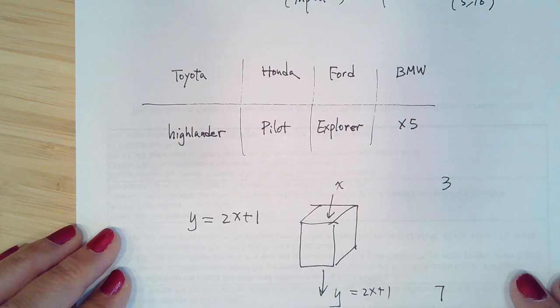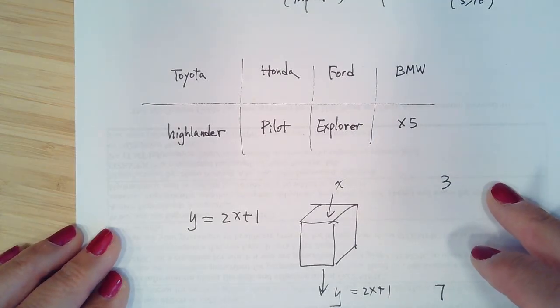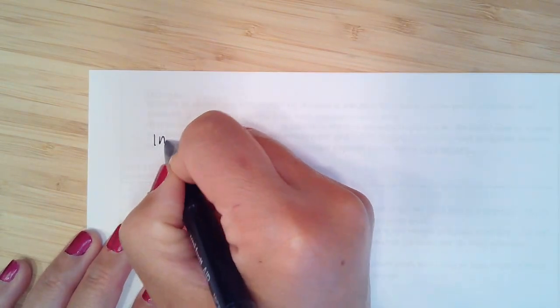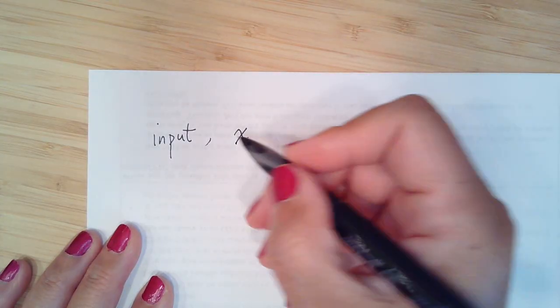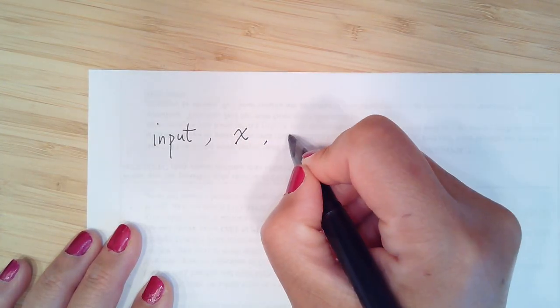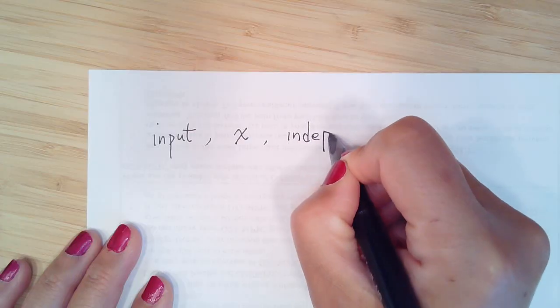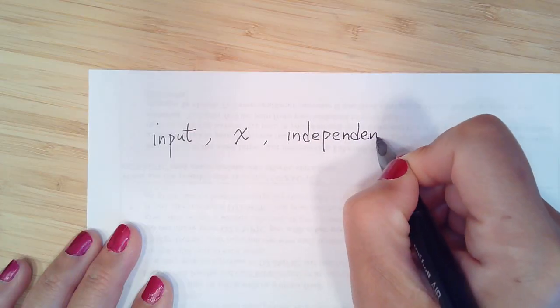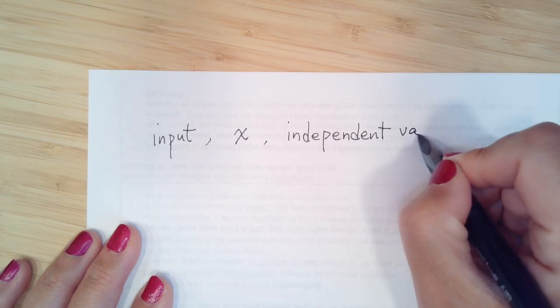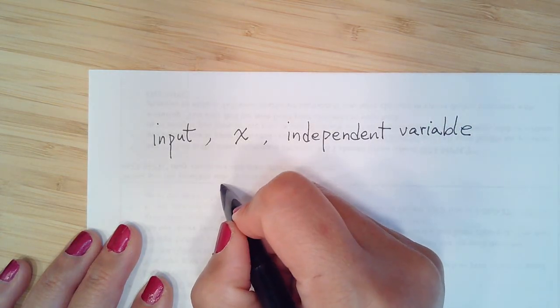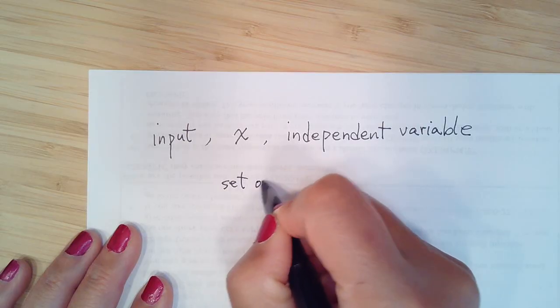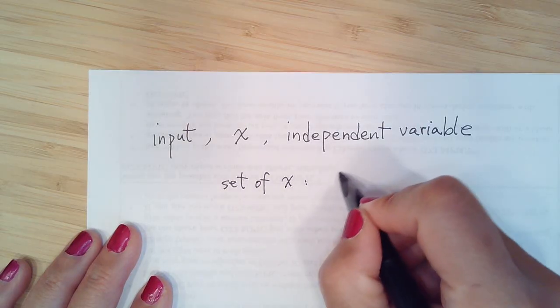All right, now that we know this relationship, there are more concepts. Whew, I know. For the input, most of the time we use an x to show that, and we also call that the independent variable. And the whole set of x is called the domain.